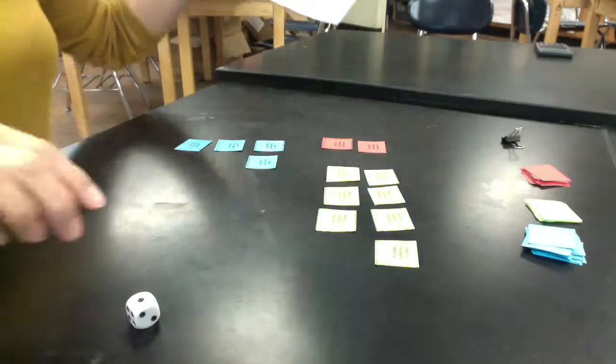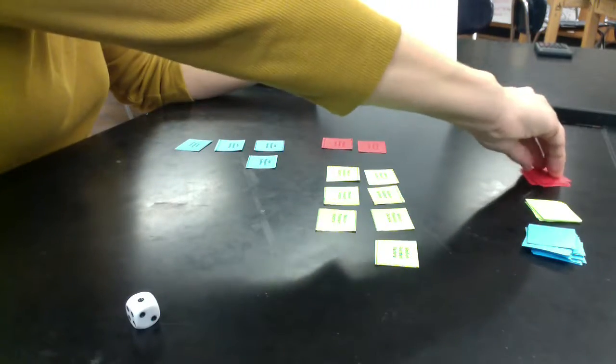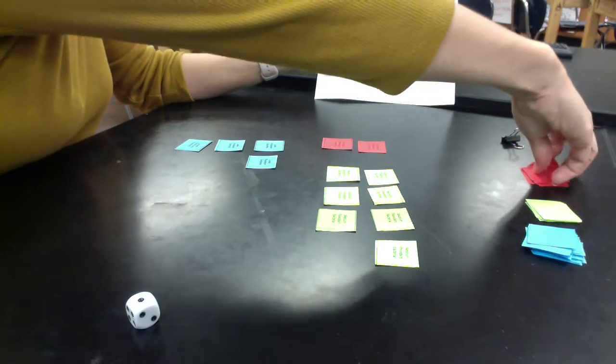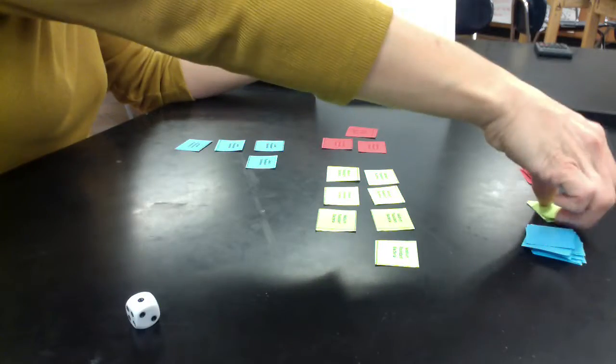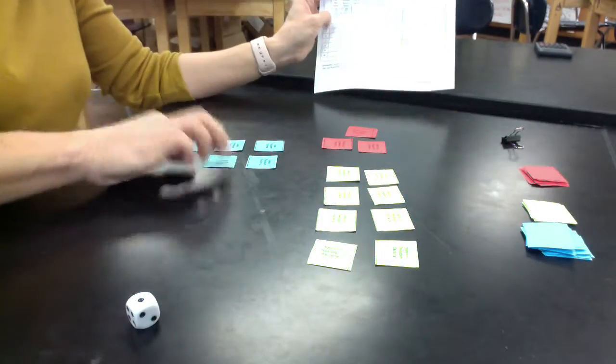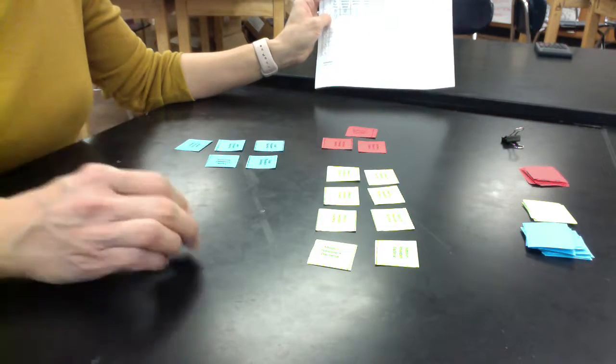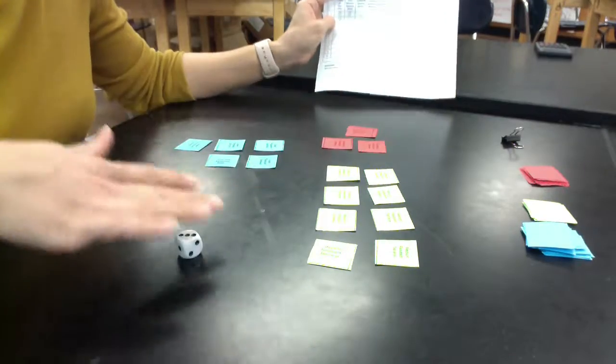All right, now they're going to reproduce. So after I write it down, I let them reproduce. So I have red still on my board, so I'm going to add 1 red. I have green on my board, I'm going to add 1 green. I have blue on my board, I'm going to add 1 blue. And then I'm going to continue this cycle until I finish getting rid of all the bacteria.